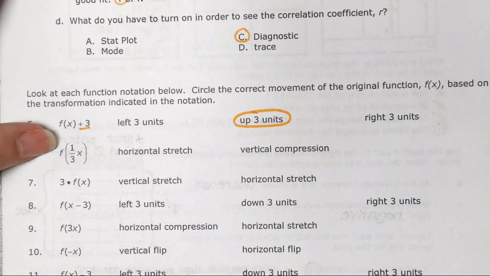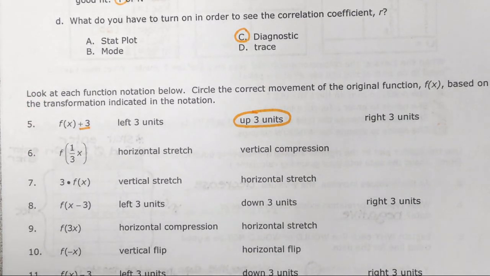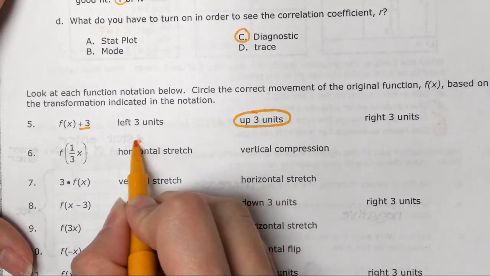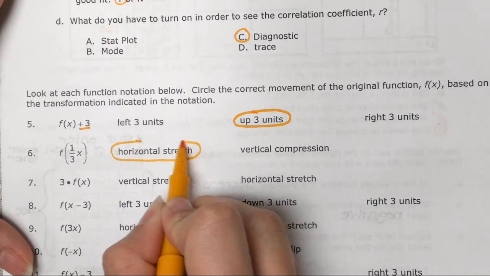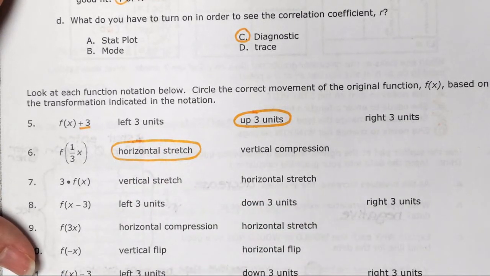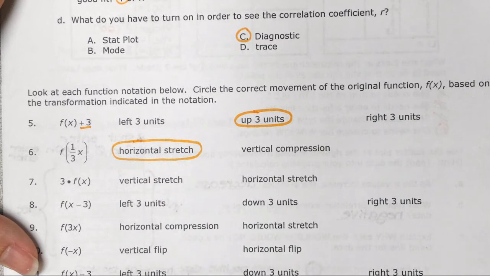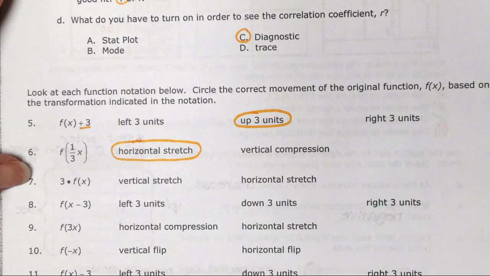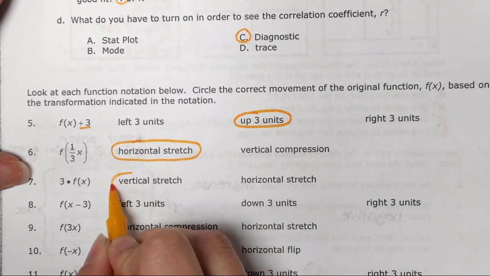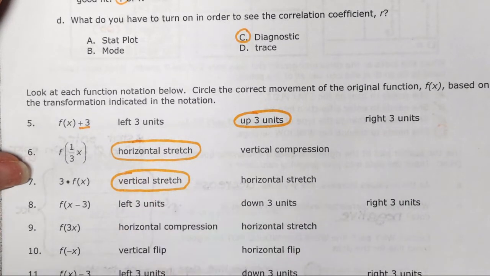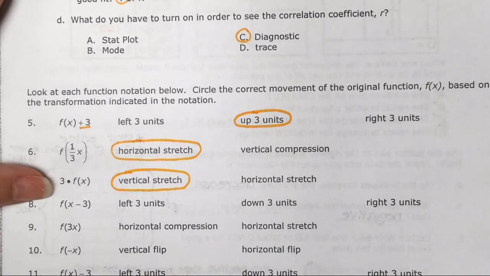Six has f of 1/3 x. It is inside, and anytime it's inside, it's horizontal. So this is going to be a horizontal stretch. We didn't talk about horizontal changes, so don't worry too much about that. 7, 3 times f of x. It's on the outside, so you're going to be dealing with vertical. And it's going to be a vertical stretch.